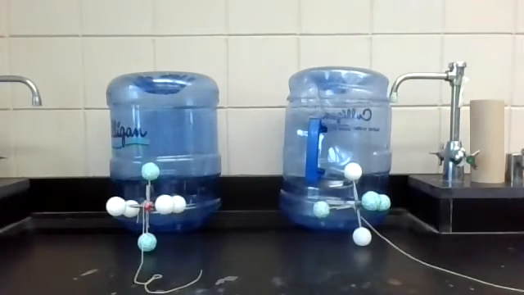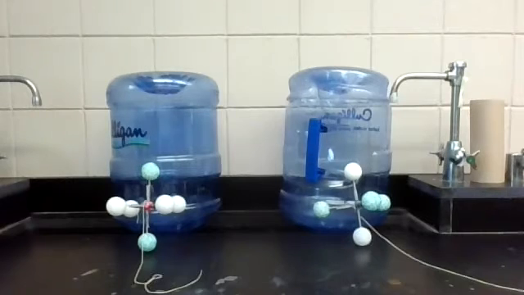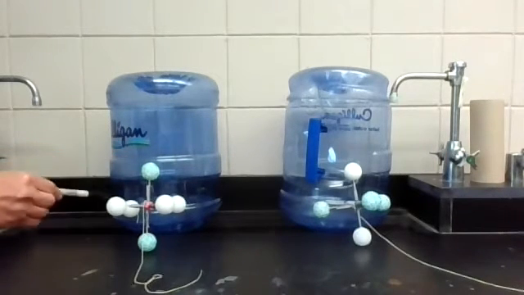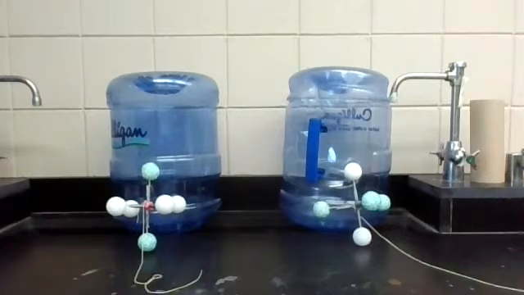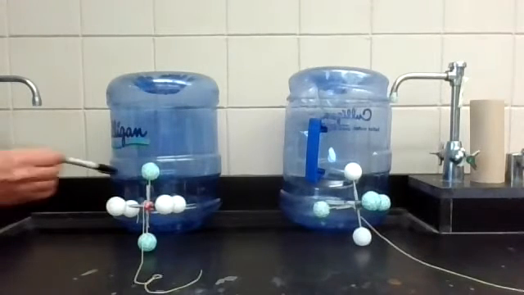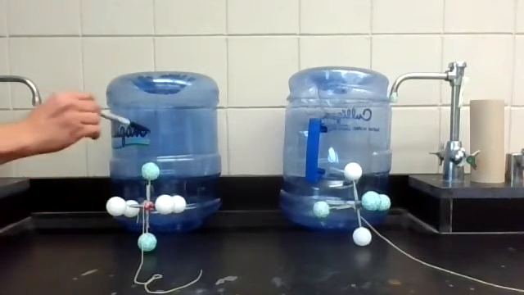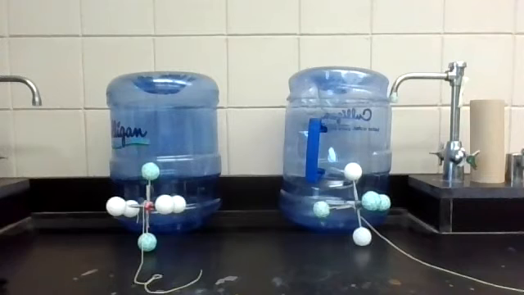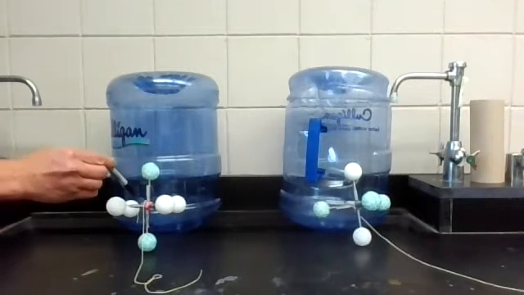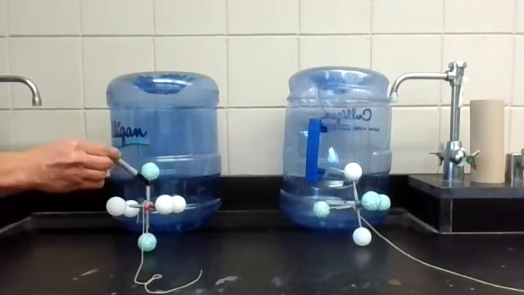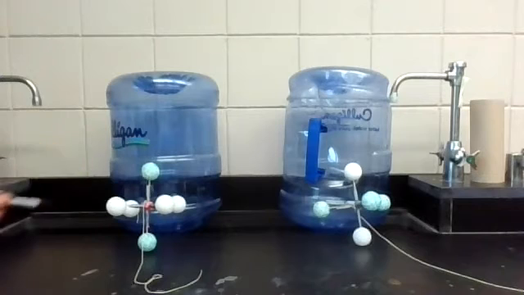We have two advanced structures with expanded octets. The first one we're going to look at here is the octahedral, 1, 2, 3, 4, 5, 6 electron domains. Assuming the central atom is attached to 6 different things, the shape would be octahedral. Notice the bond angles are 90 degrees between everything going through the central atom.